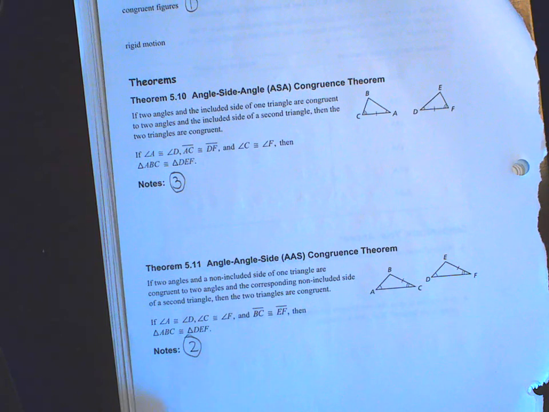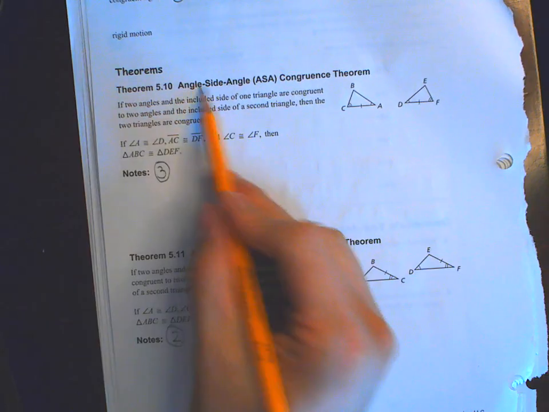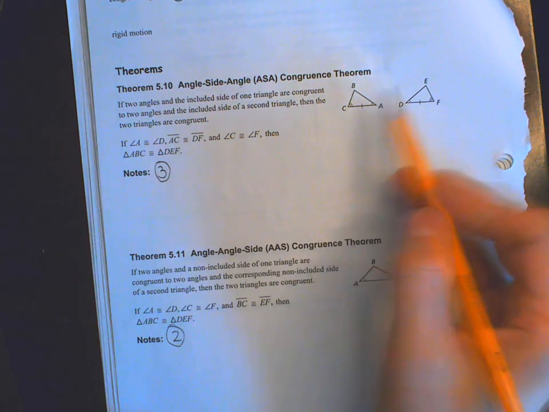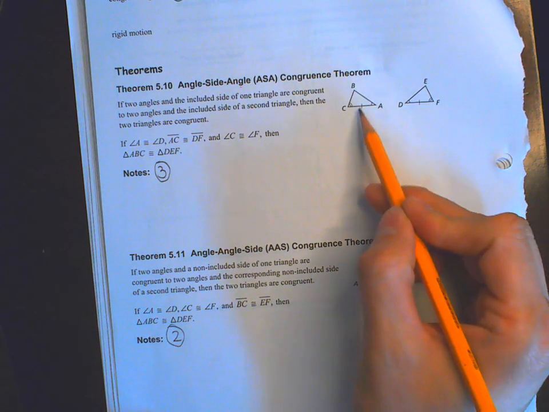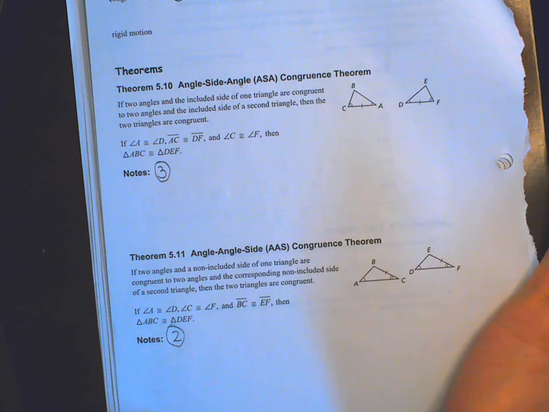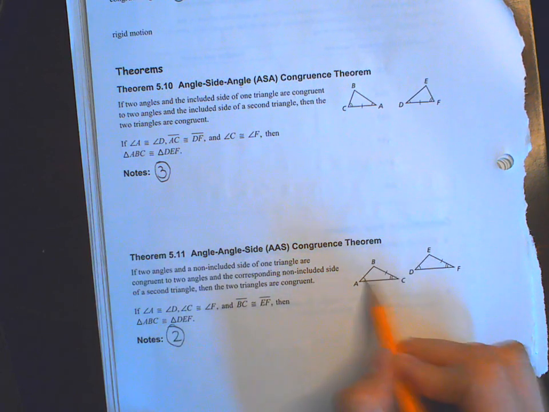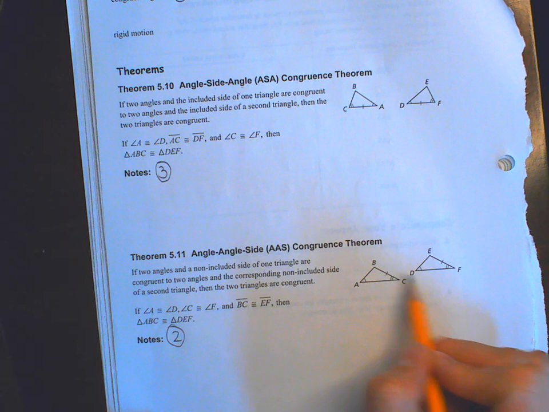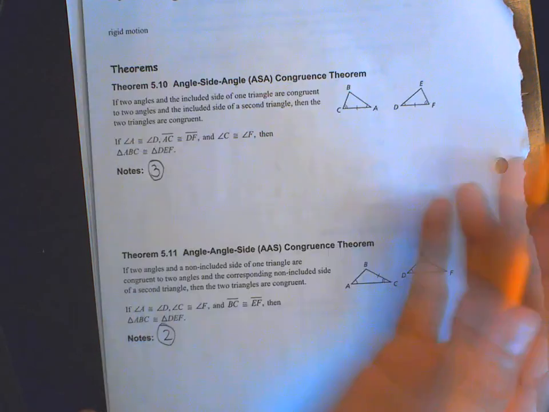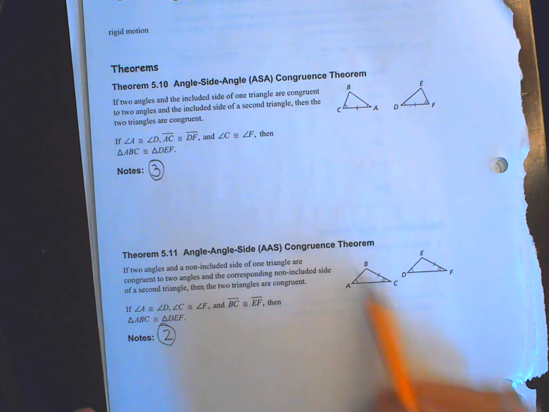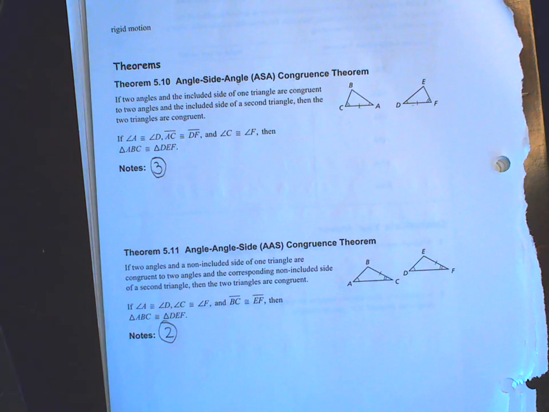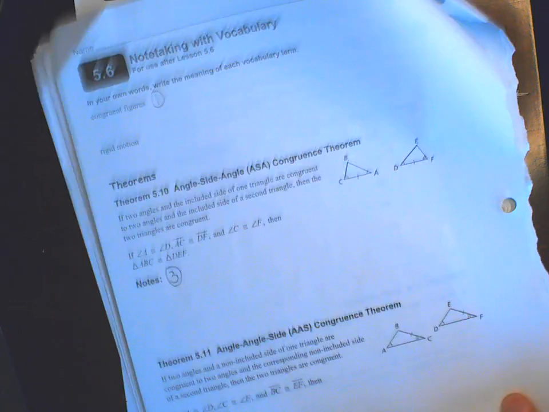So once again, here are the two theorems. The angle, side, angle congruence theorem requires two pairs of angles congruent and an included side congruent, therefore they're congruent. And the angle, angle, side congruence theorem requires two pairs of angles congruent and a non-included side. So that's pretty much the difference. Here it's included, here it's not included. Sorry. So let's go ahead and start with the examples.